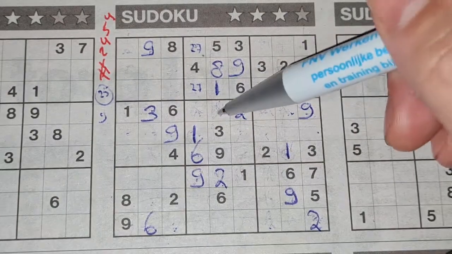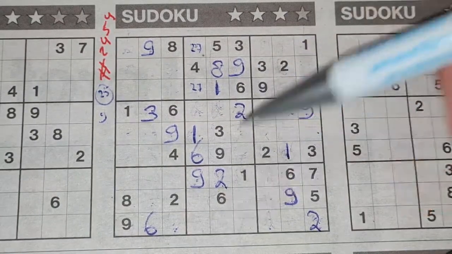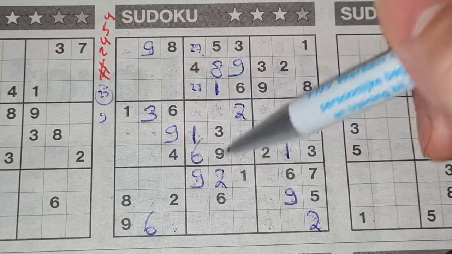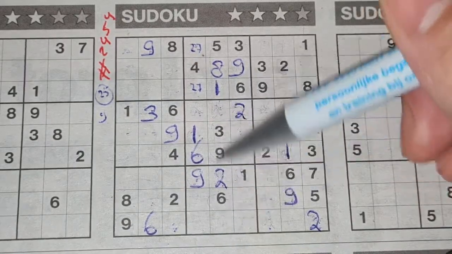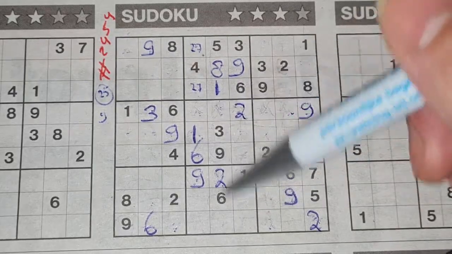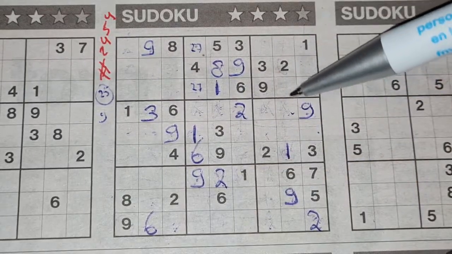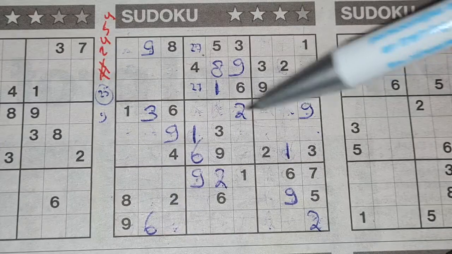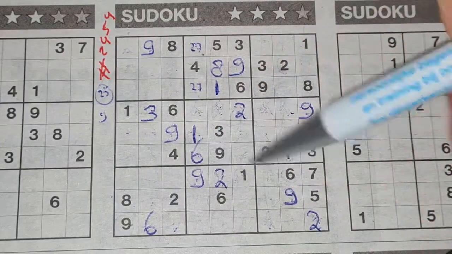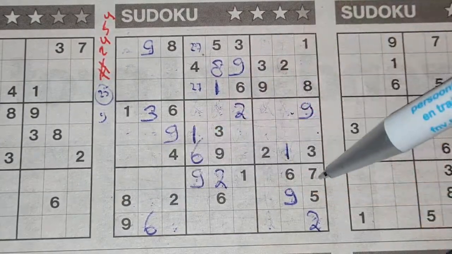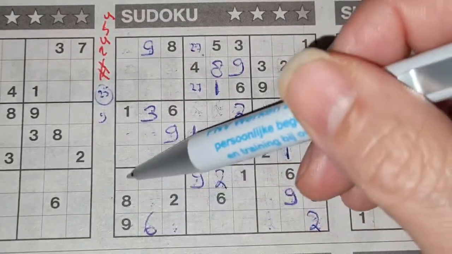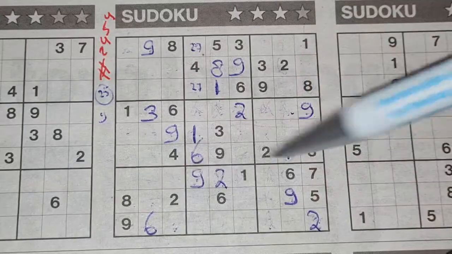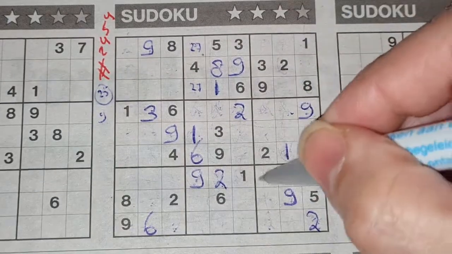8, 2 numbers left. Let me see, the 1, the 2, the 3, the 4 is missing, and the 7 is missing. 4 and 7 cannot fill this yet. Need to wait. In this row, 1, 2, 3, 4. 4 missing numbers. One of the missing numbers is an 8. We see an 8 in this big square, so no 8 in these 3 boxes. So 1 box left for the 8. Should be there.